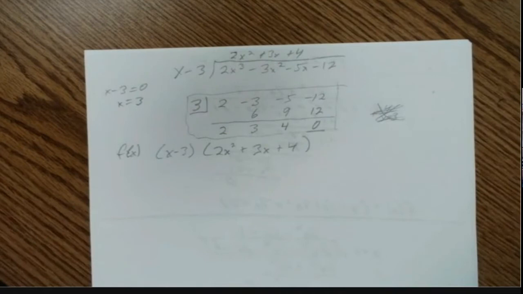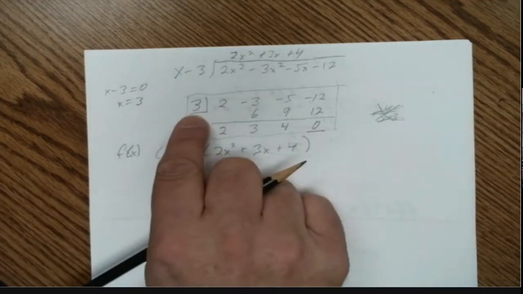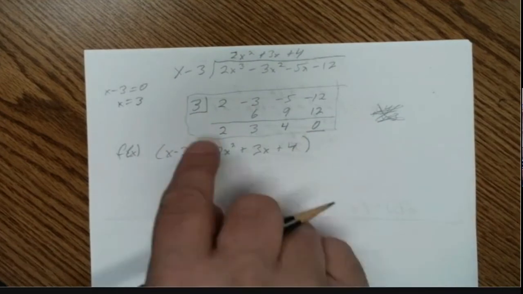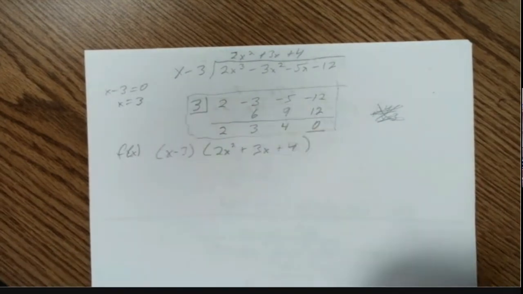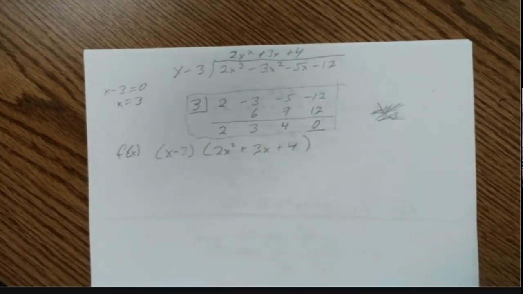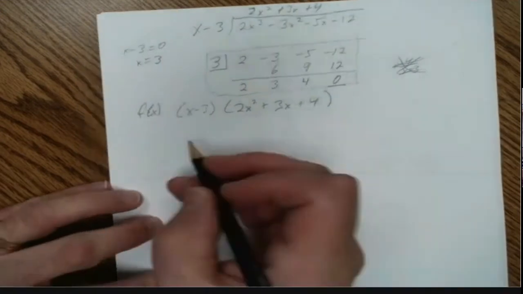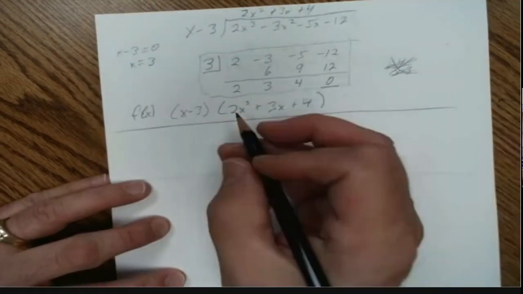So the question is, if we're going to do that and we're going to figure out what are the zeros, because 3 is one of the zeros there. Is there a better way to do that than just throwing numbers out here and doing synthetic division? Yes, we have what we call the rational zeros theorem. So let me give you an example of how this rational zeros theorem works.